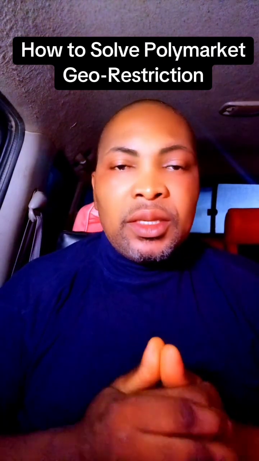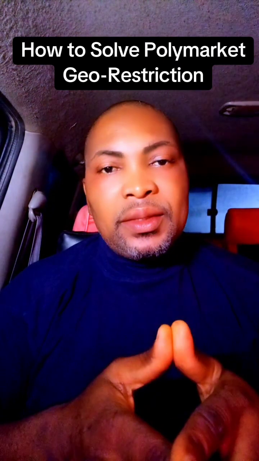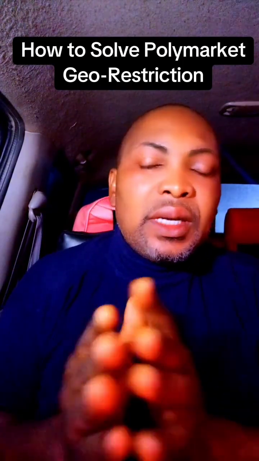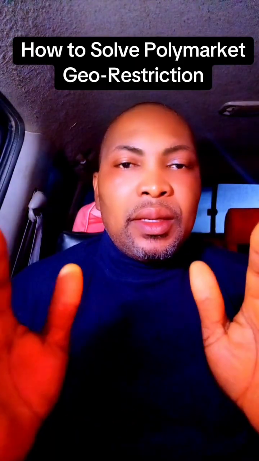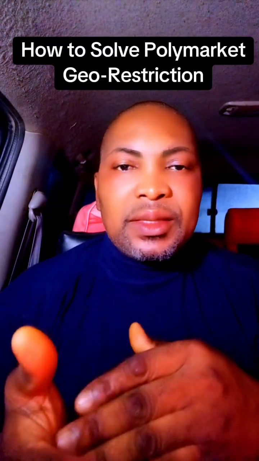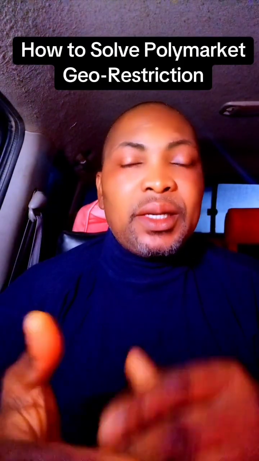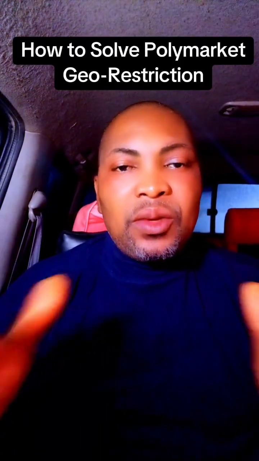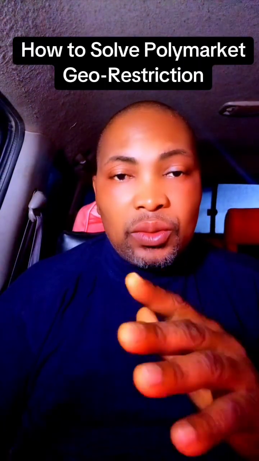Let's talk about geo-restriction of Polymarket in some countries and regions, and the solution to it. For instance, if you are living in the UK, you cannot access Polymarket if you want to trade on it, but there are always ways around that kind of situation. There are certain VPNs that you can use, and at the end of the day you'll be able to access Polymarket.